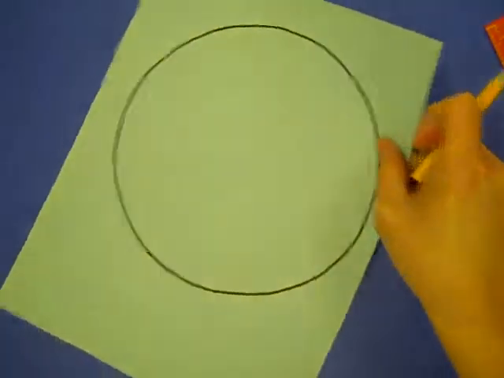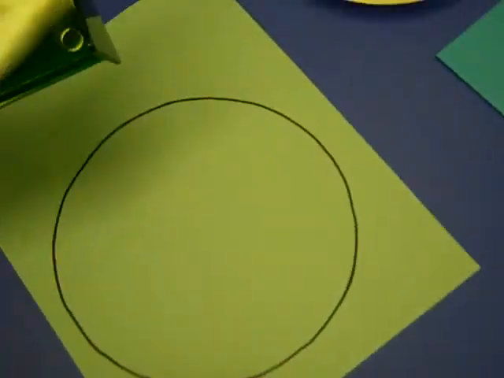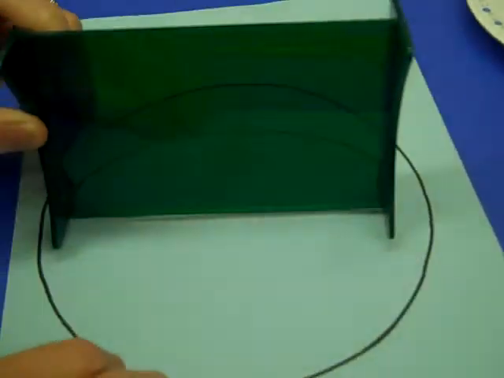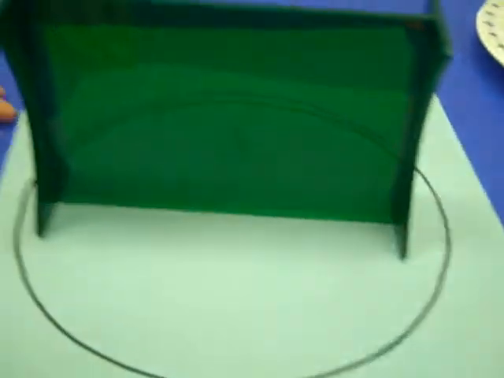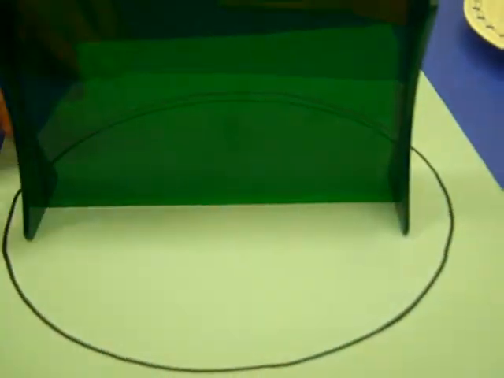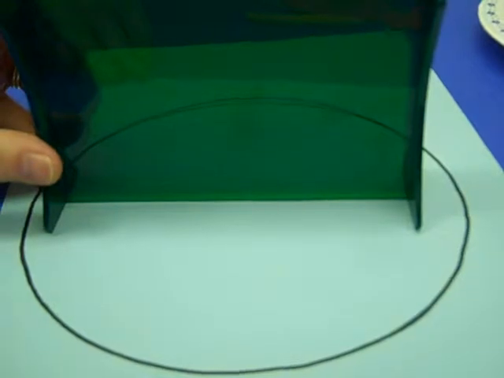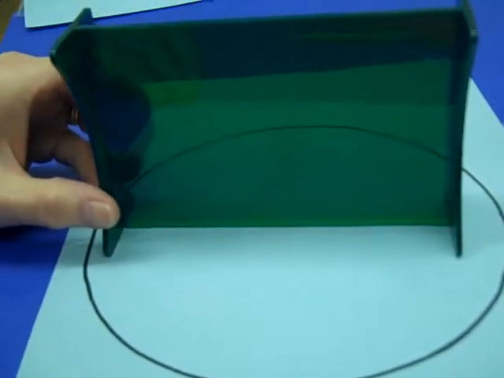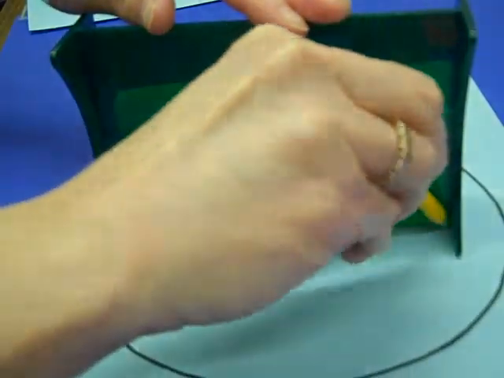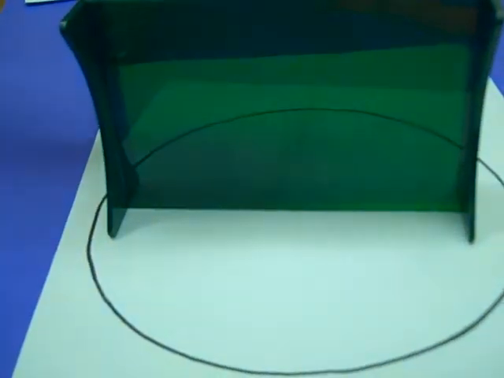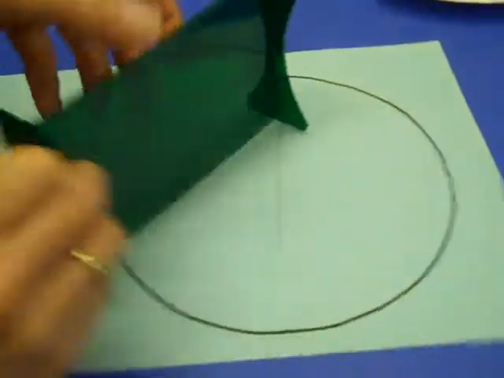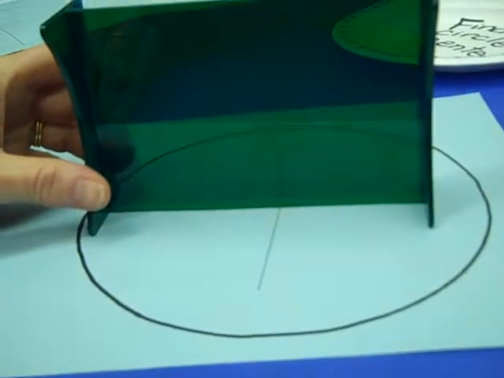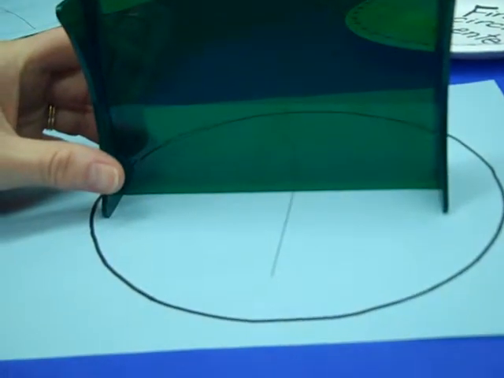Another tool that the students might not be totally familiar with is a mirror. Now there's a beveled side, and if I place it, I can see 2 images over here. So if I line them up, then I can draw a line there. So you could also use this to find the diameter of a circle.